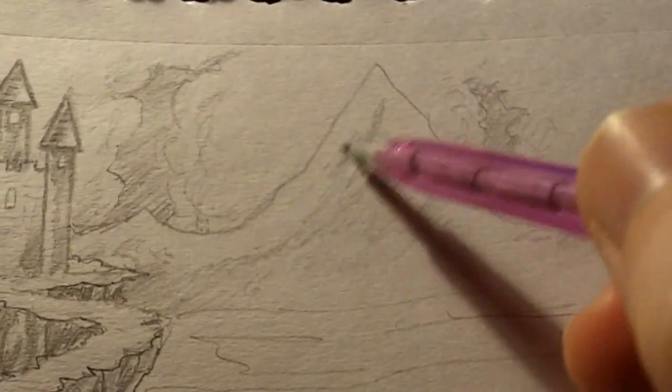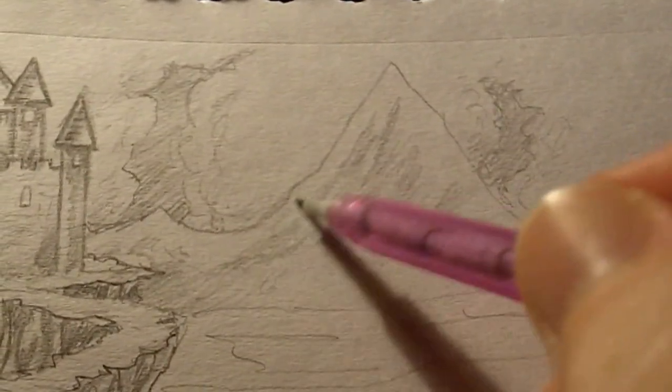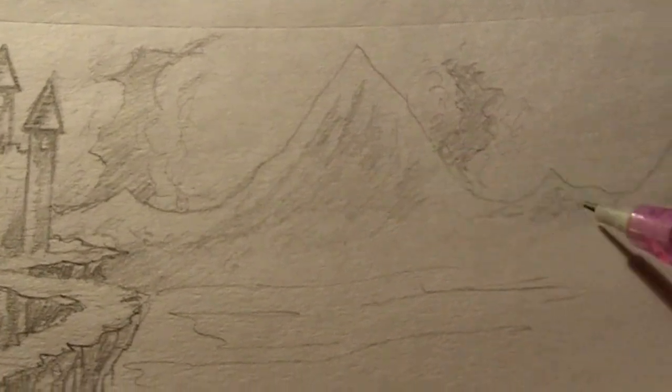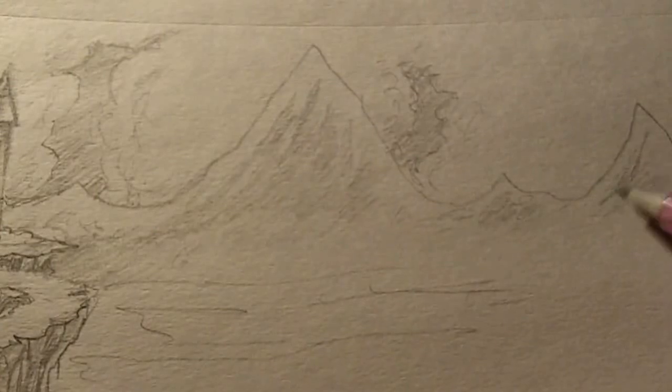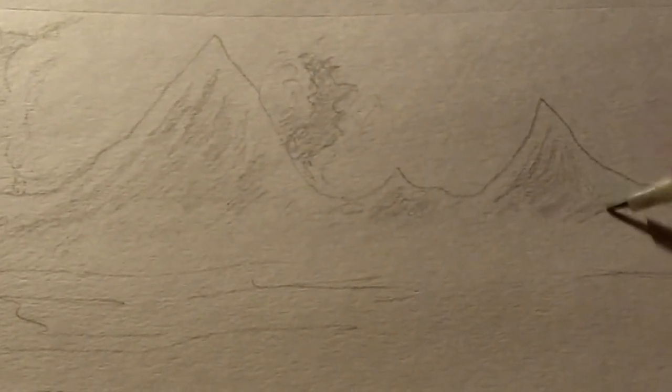Always when drawing these type of landscapes, you can often find yourself drawing too much, or going overboard with the shading or something like that, and that's something that I didn't want to do.